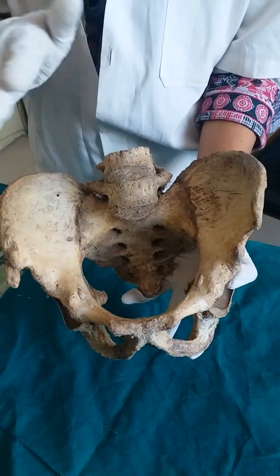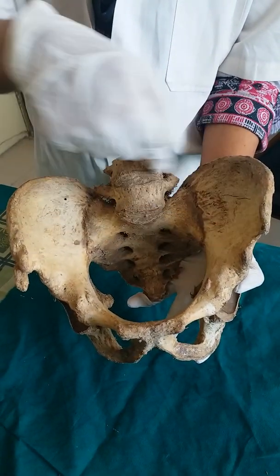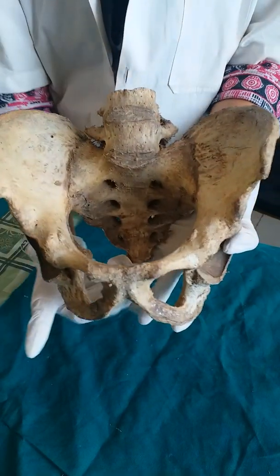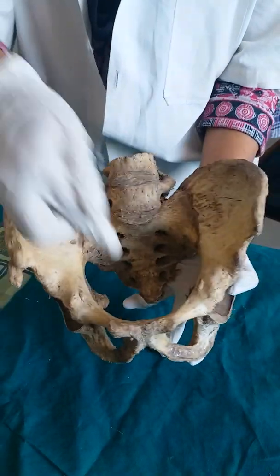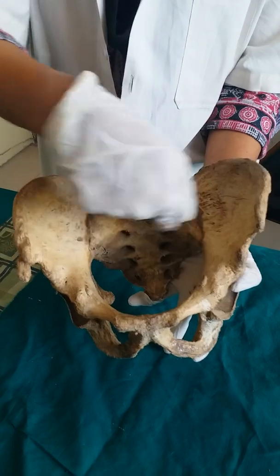This bony pelvis is divided into two parts: greater or false pelvis above, and this is the true and lesser pelvis below, by this pelvic brim or pelvic inlet.